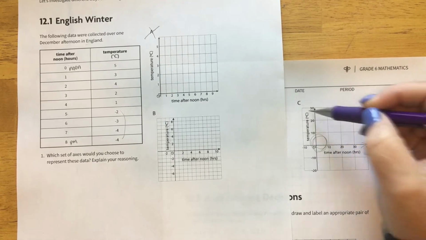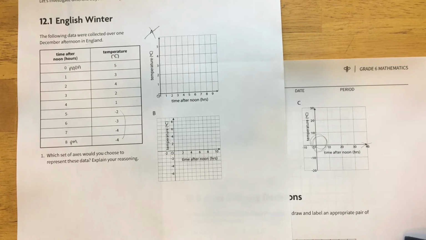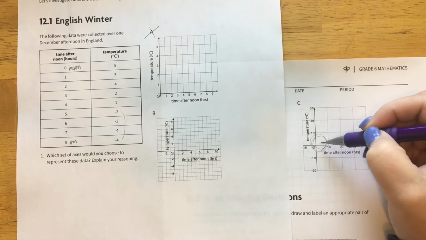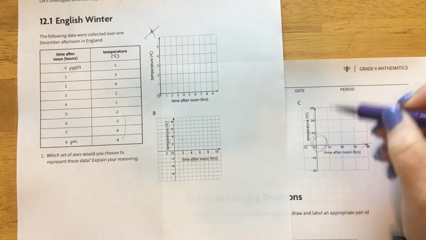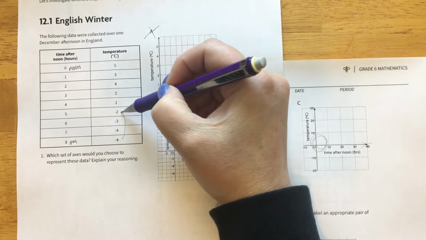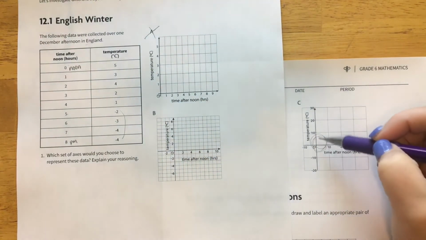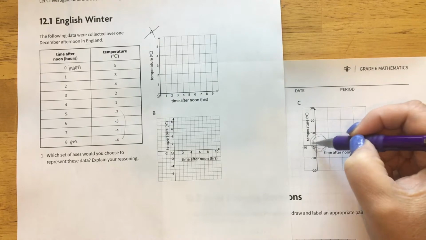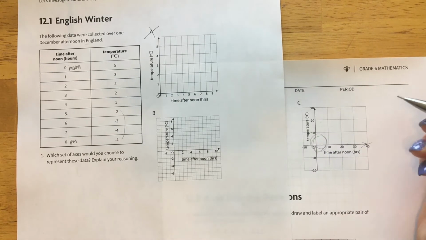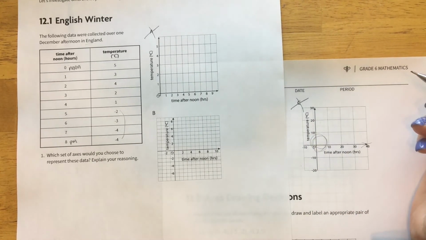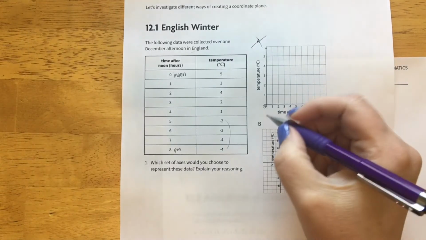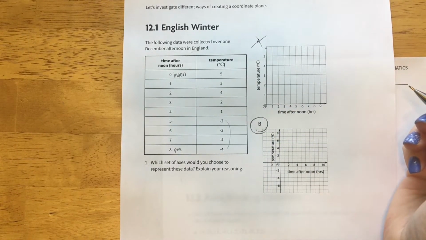And all this space out here, well, it's nice to have. It's kind of a waste, and it actually makes it harder because this is so squishy now. I have 1, 2, 3, 4, 5, 6, 7, 8, 9 points I have to graph in this teeny little area right here. So I don't think C is a very good idea at all, which means that we were right. B is the better choice.